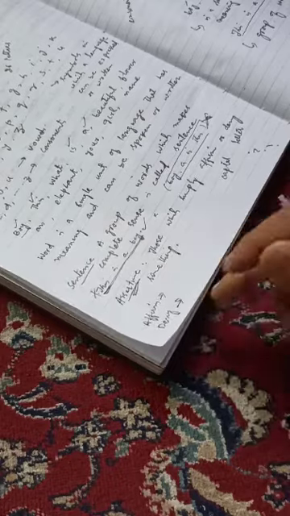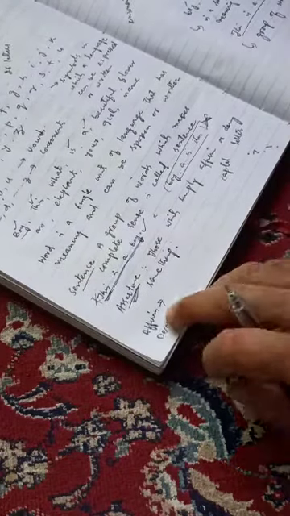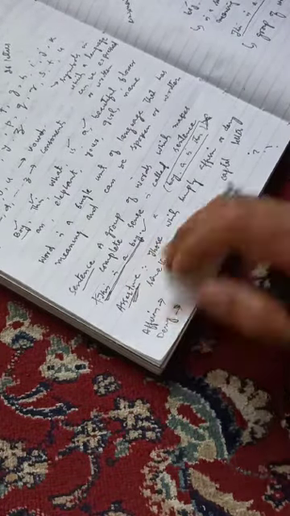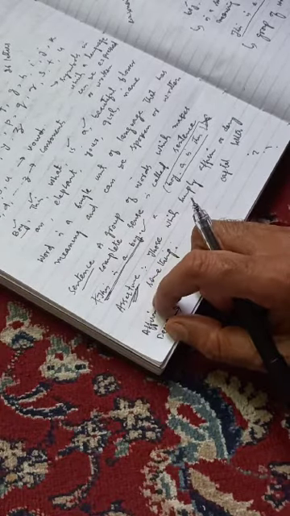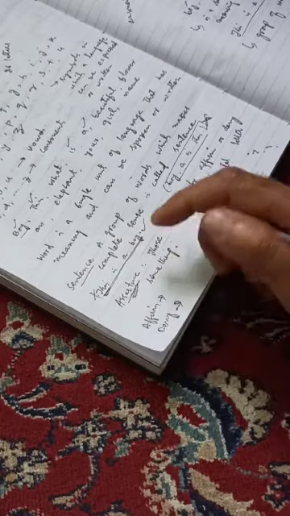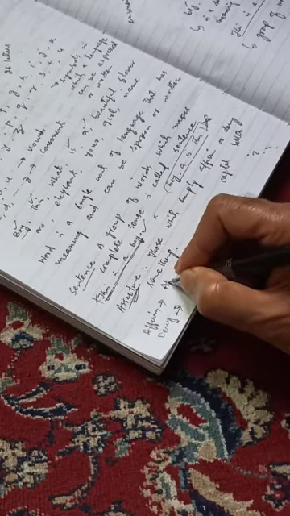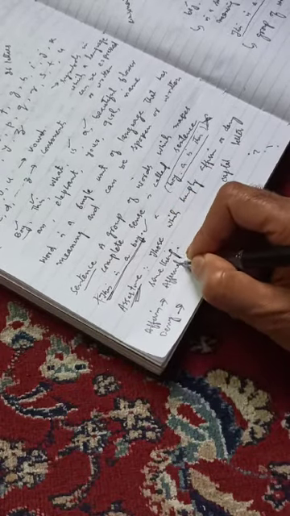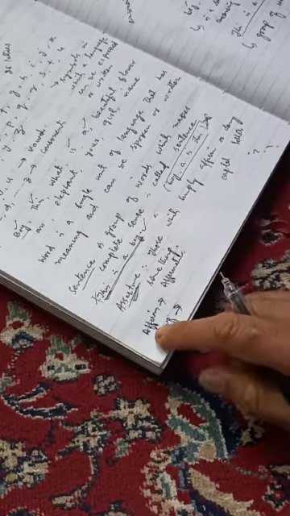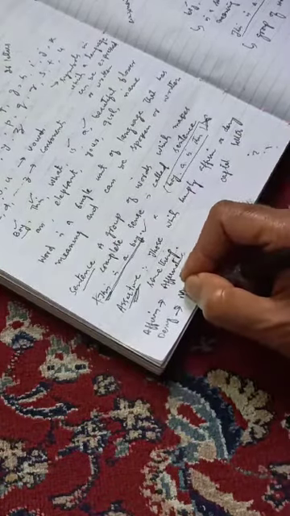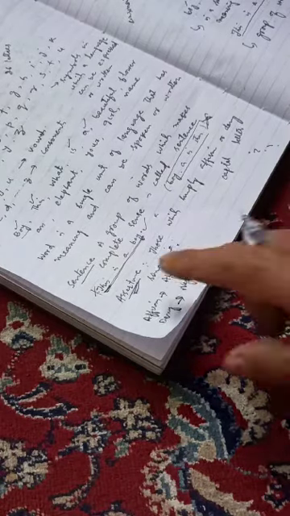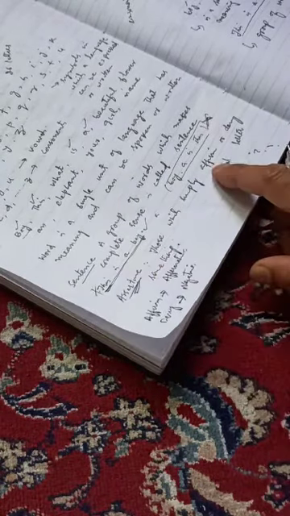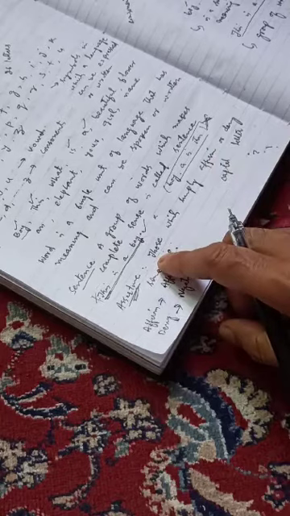Those sentences which simply affirm or deny something are called assertive sentences. And depending upon the situation, if we affirm something, then these sentences are called affirmative, and if we deny something, they are called negative. So assertive sentences are those which affirm or deny something.